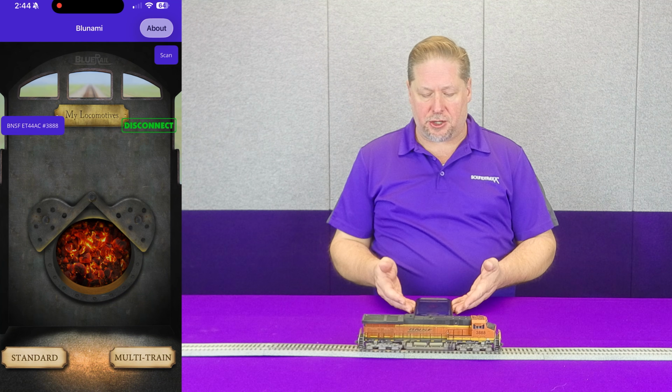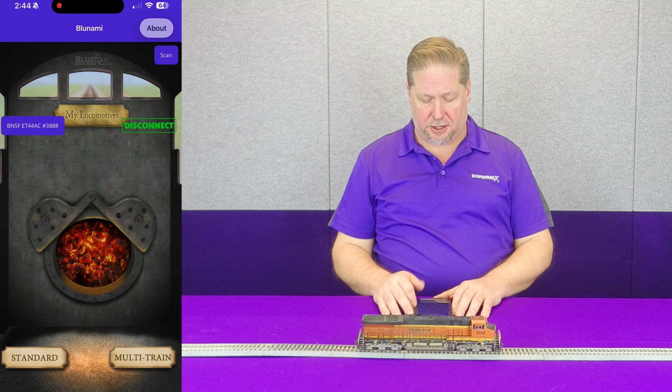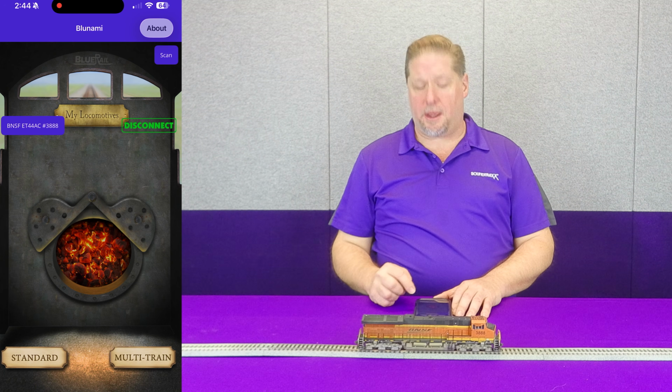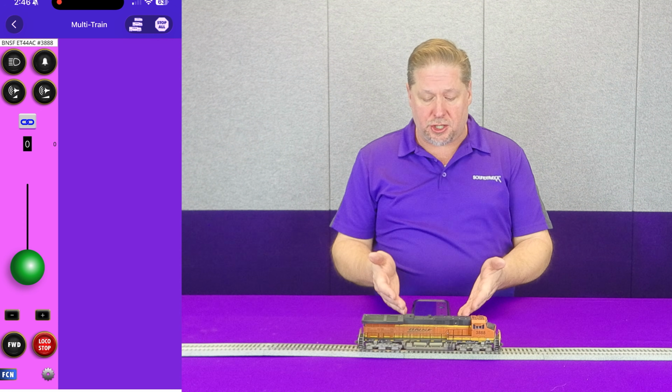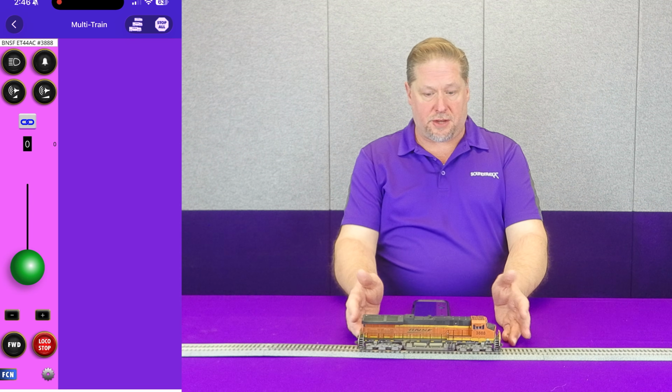So here on my screen you can see I've got my Blunami app open. I'm connected to my Tier 4 GEVO right here. And this time we're going to go ahead and press multi-train. Okay, so as you can see on our screen, we've got the BNSF Tier 4 GEVO sitting here.